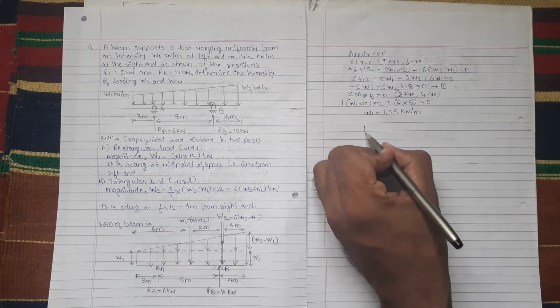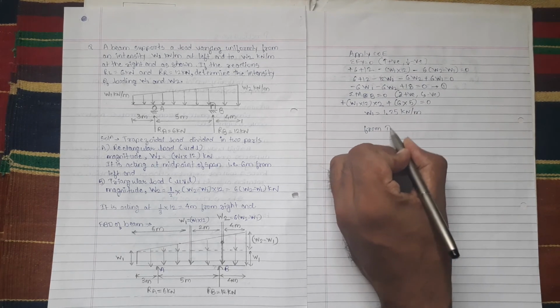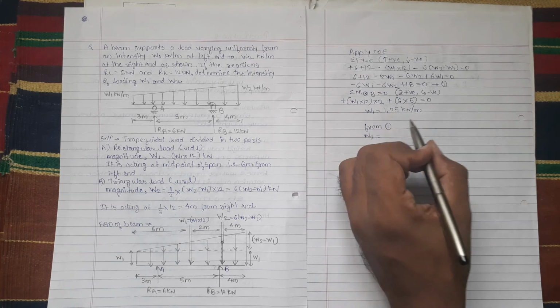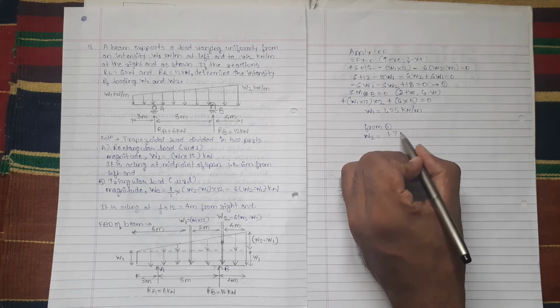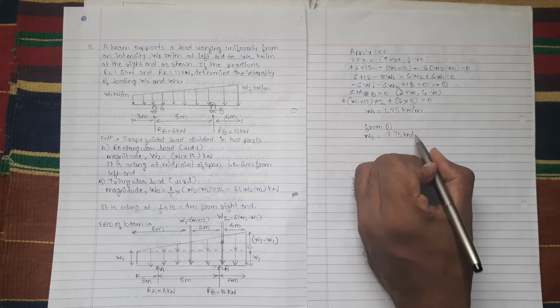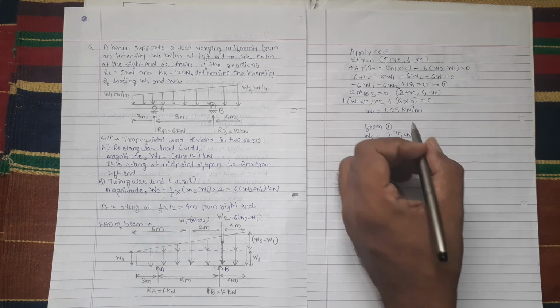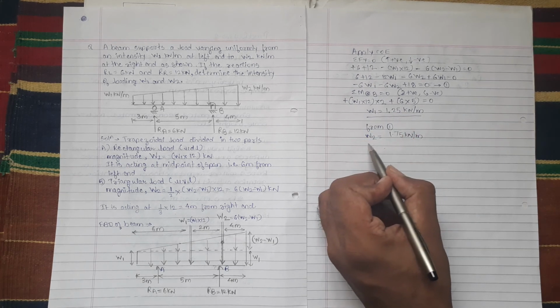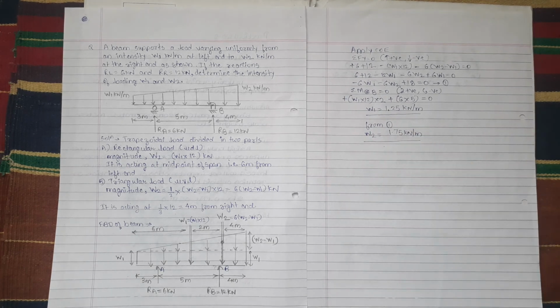We'll put this in equation 1. So from 1, on putting the value of W1, we get the value of W2 which comes to be 1.75 kilonewton per meter. It is also load intensity, so its unit will be kilonewton per meter. Therefore, the value of W1 is 1.25 kilonewton per meter, W2 is 1.75 kilonewton per meter.